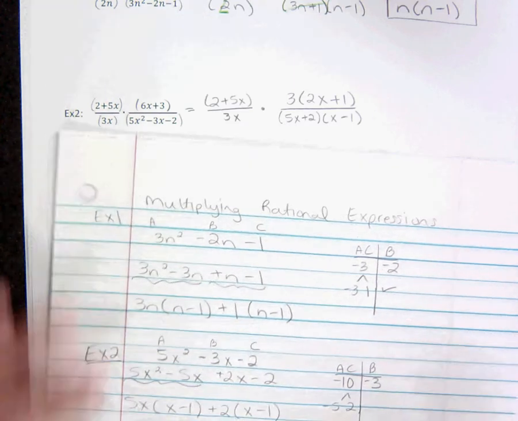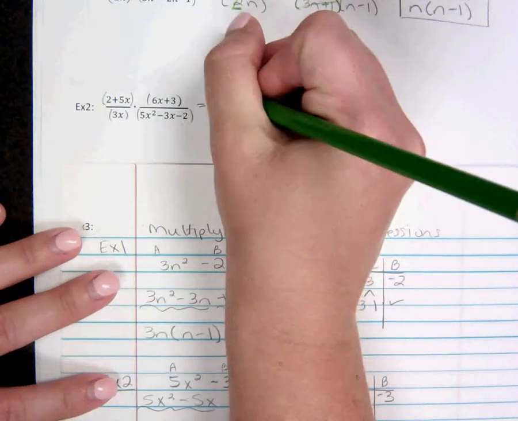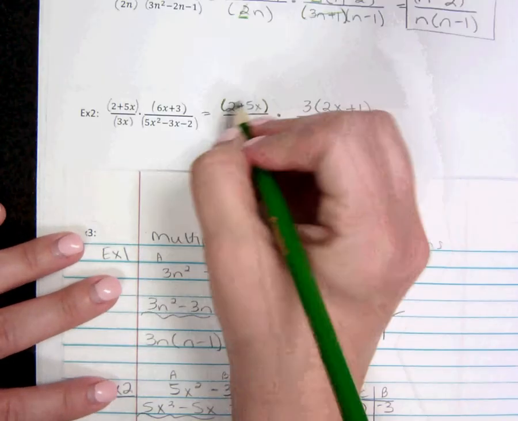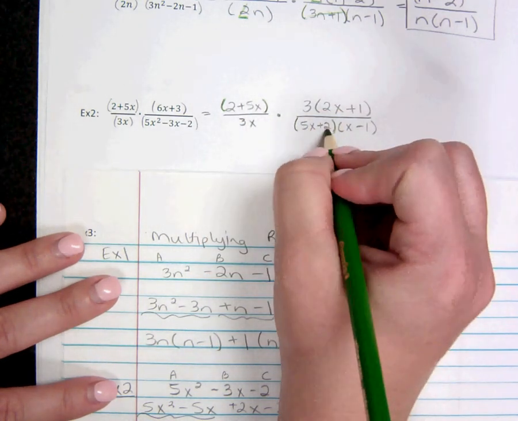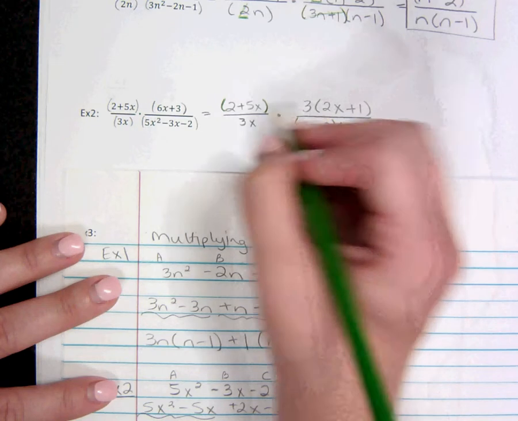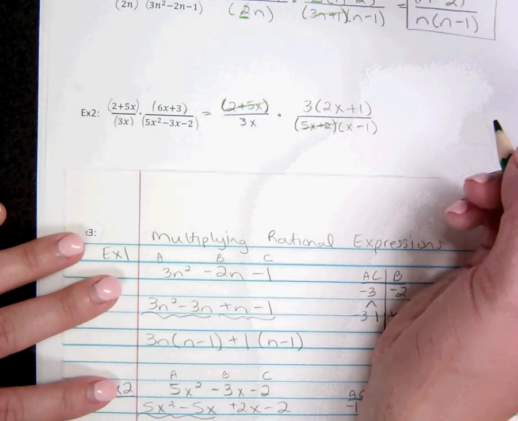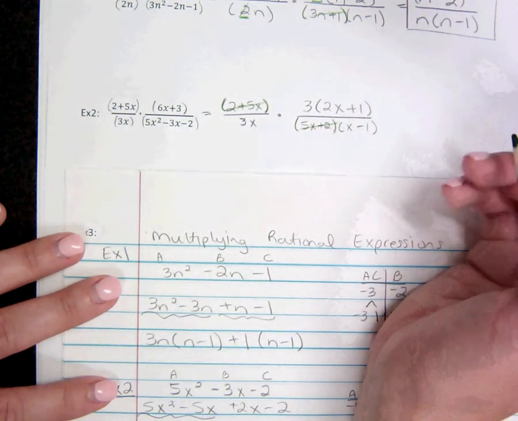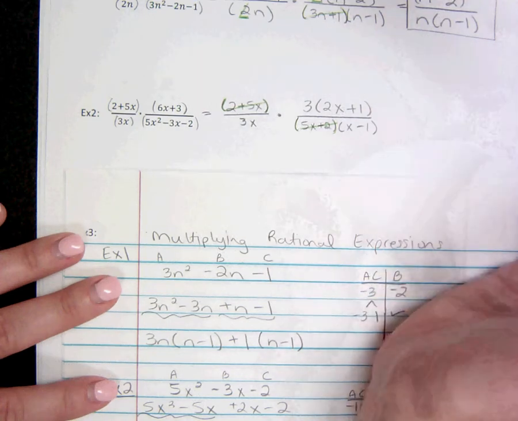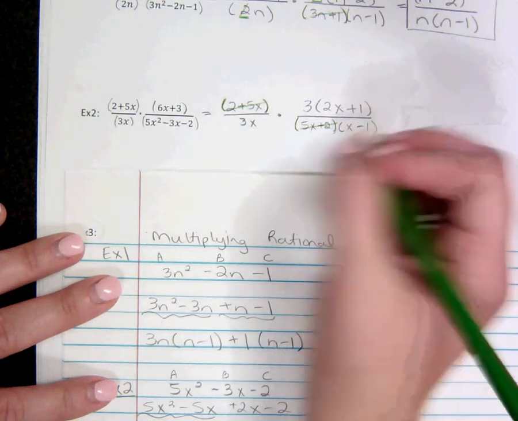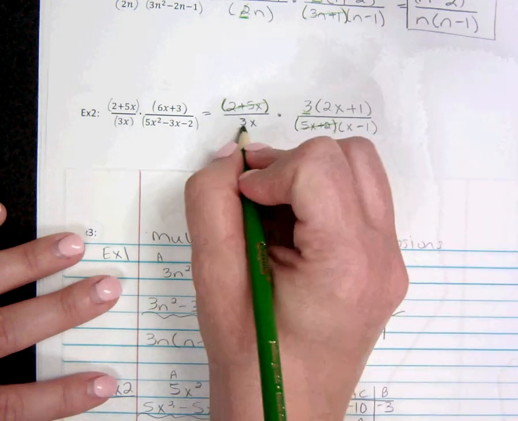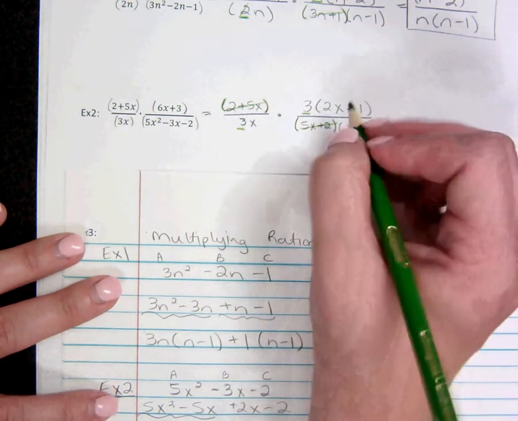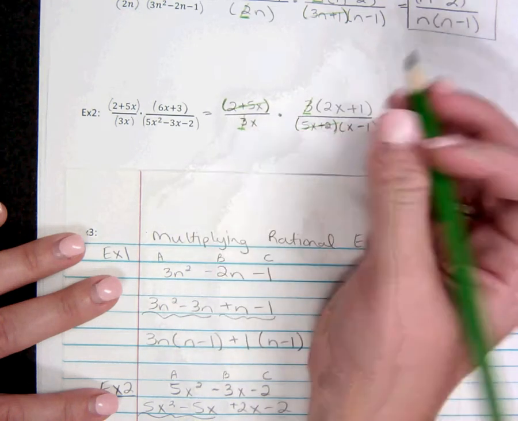Then we go on a hunt for things that match. So we have 2 plus 5x, both positive, and 5x plus 2, both positive. So because everything is positive, they match, even though they're in the other order. When it comes to adding, order doesn't matter. When it comes to subtracting, you have to be much more careful. And we have a 3 on top without being added or subtracted to anything, and a 3 on the bottom without adding or subtracting. So these 3's can divide off.